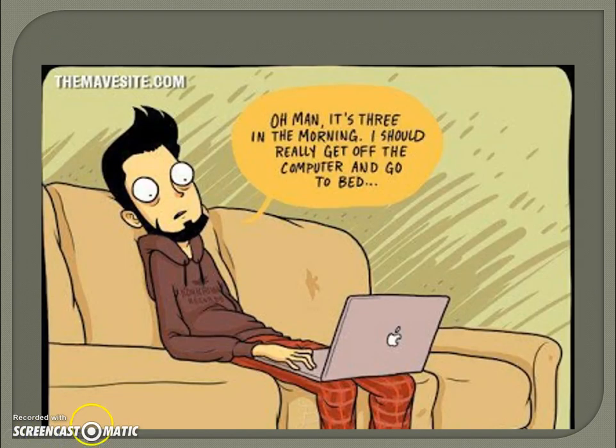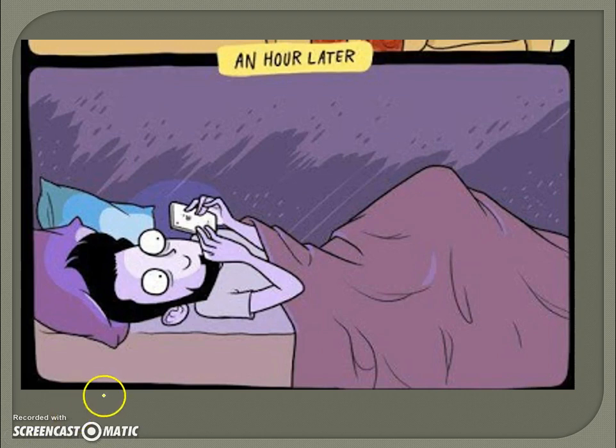So here's the deal. Oh man, it's 3 in the morning. I should really get off the computer and go to bed. This is a lot of you, except you guys don't have the facial hair like that. But someday you might. And then your mom's like, hey, you need to put down your computer, and then you go to bed, and then here's what you do. An hour later on your phone. Yeah, you know that's you. You need some shut-eye. I see the dark circles under your eyes just like this dude.